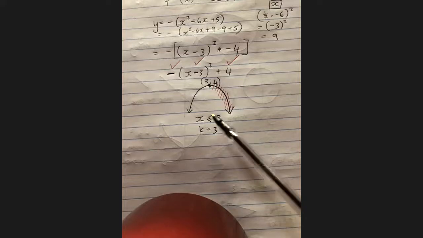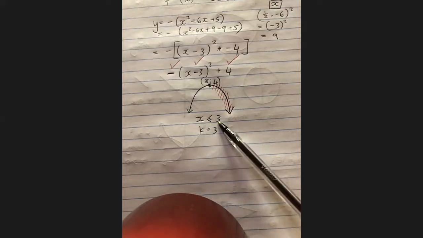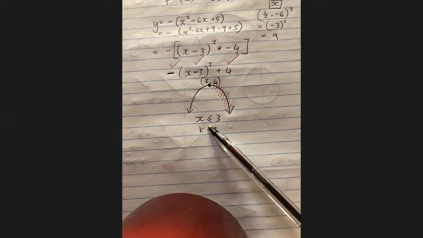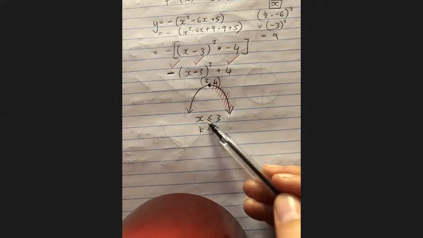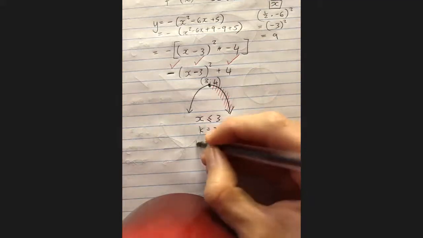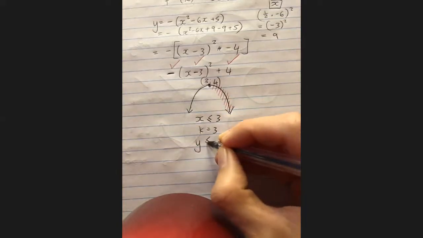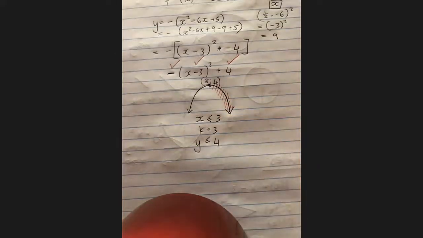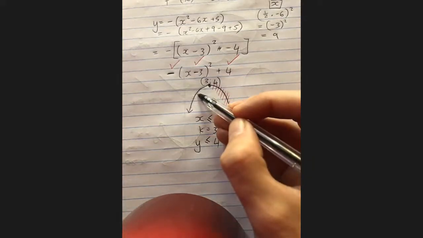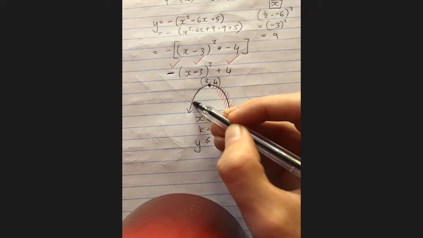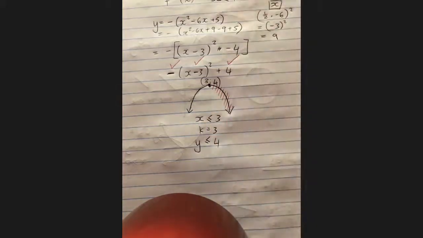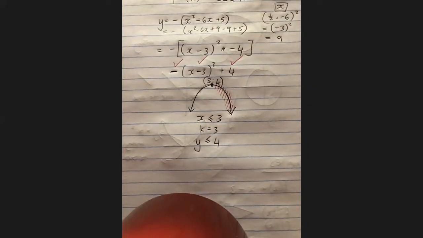So for my original, just notice my domain is x smaller than 3. Can we quickly talk about your range? If your x must be smaller than 3, what does your y look like? The y looks like it's going smaller than 4 then. If you had a different value here, like let's say it was maybe 2 or 1, you just get your y value by subbing it back into the original, and then you have your range.